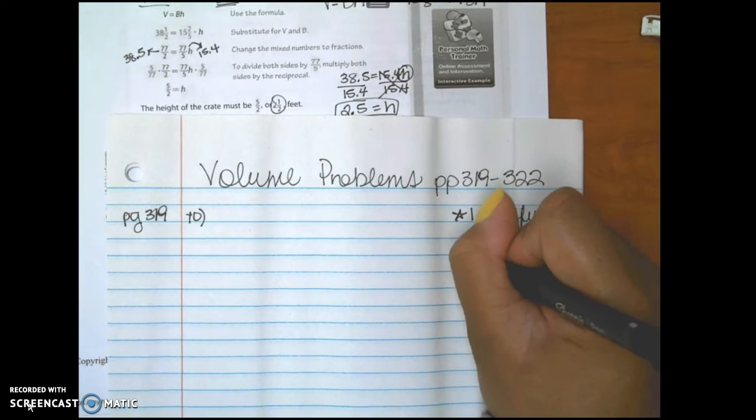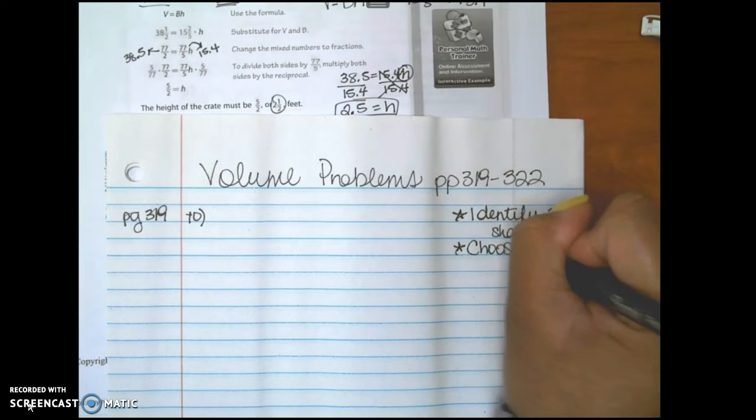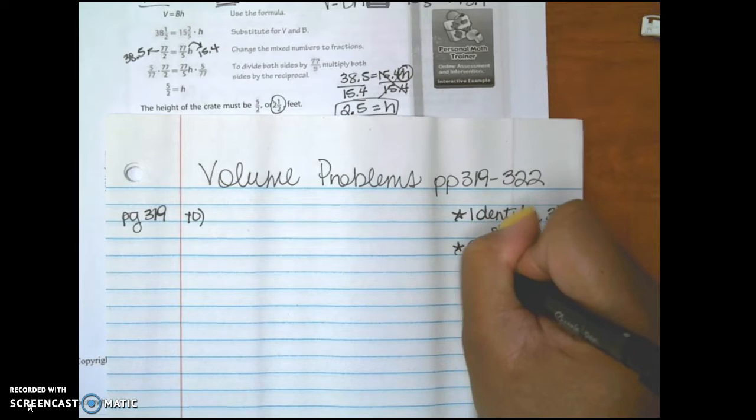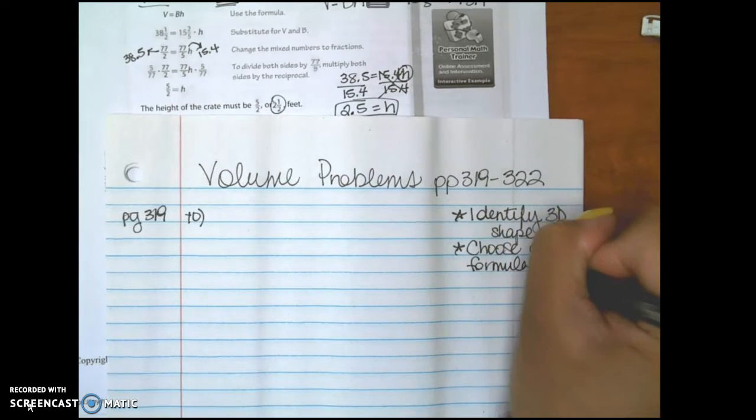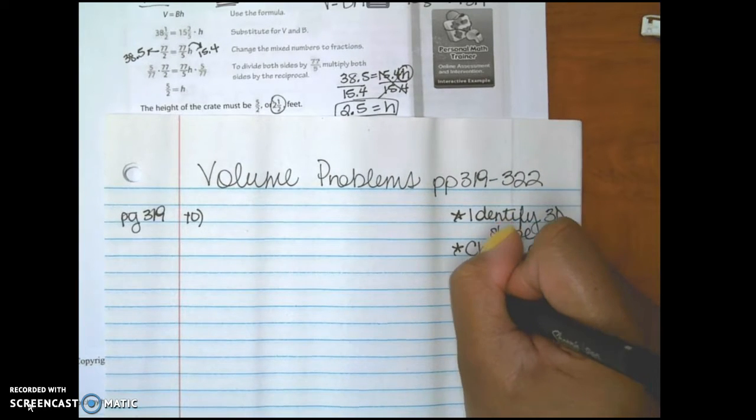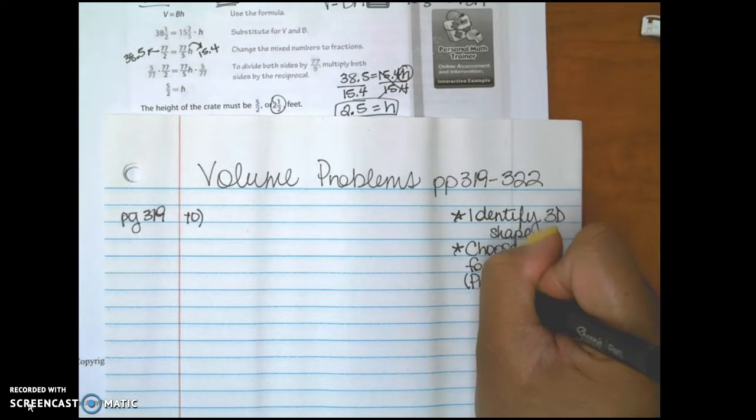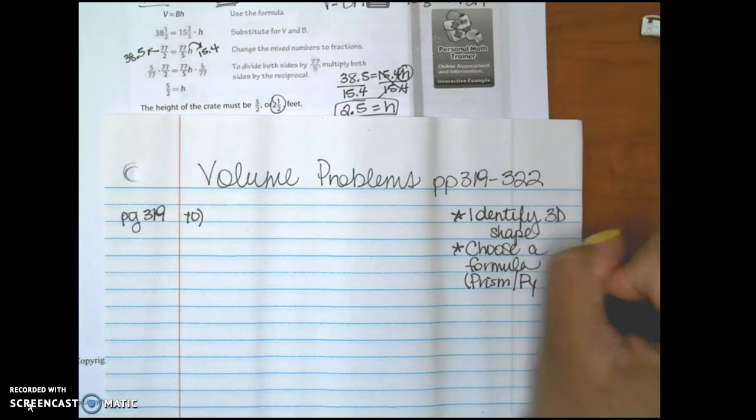Then choose an appropriate formula. They're either for a prism or a pyramid.